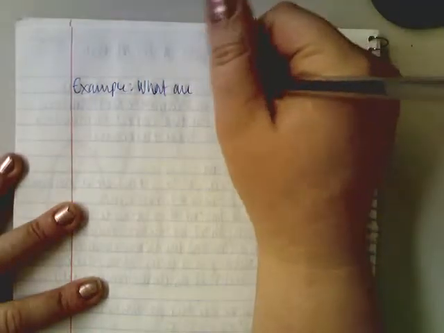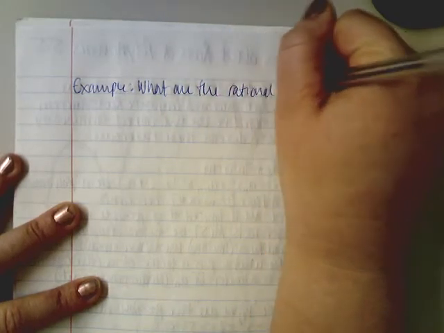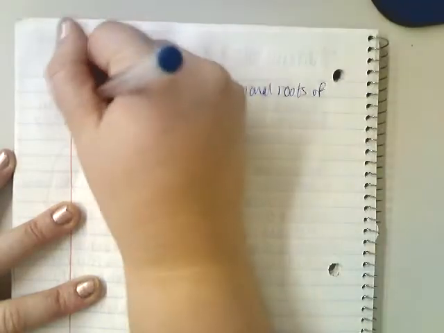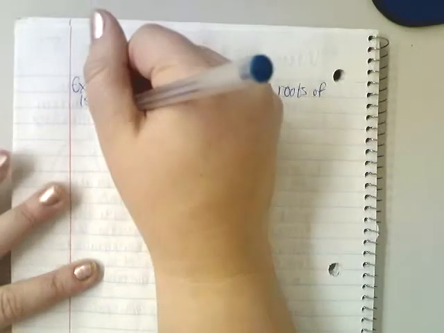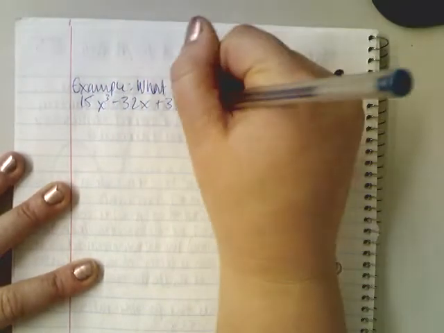So for this example, I'm asking you, what are the rational roots of 15x cubed minus 32x squared plus 3x plus 2 equals 0. And so this is not just asking us to list the possible rational roots, it's actually asking us to solve it. So to do this, we're going to start with the same process we just did.